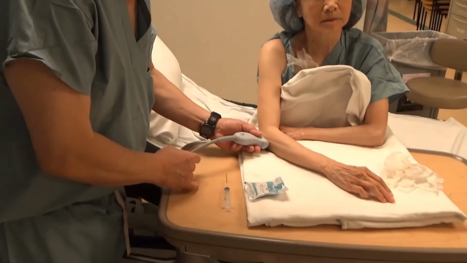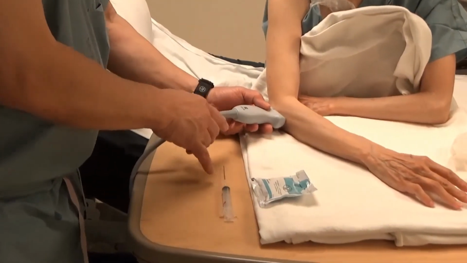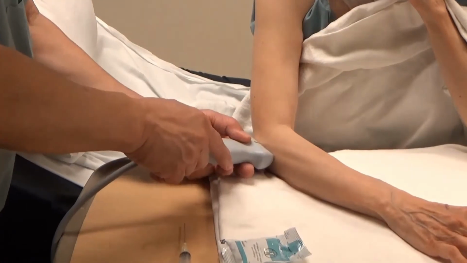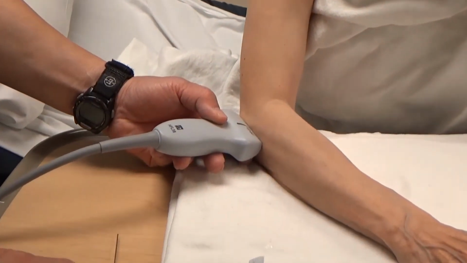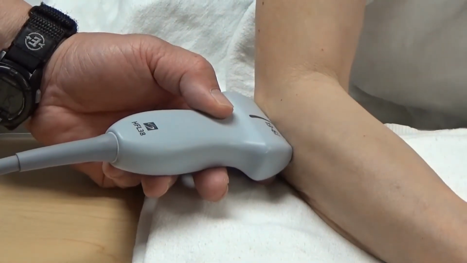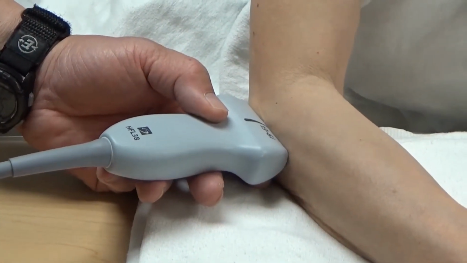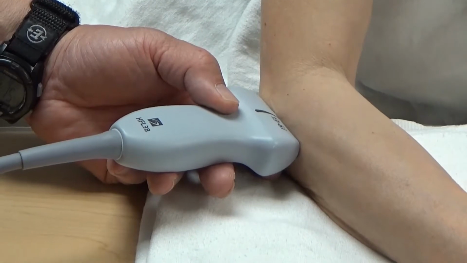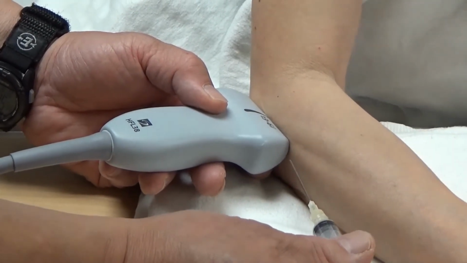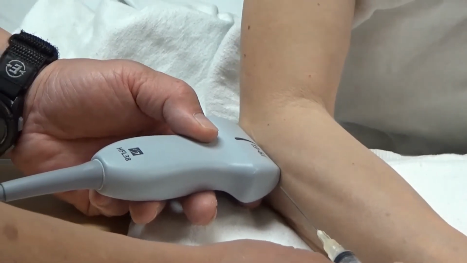So if you look at the transducer position, and could you please come and show this a little more closely? I wanted to mention that using the in-plane technique, which is typically described, is technically very, very difficult. When we describe the technique, most people describe it in this approach.